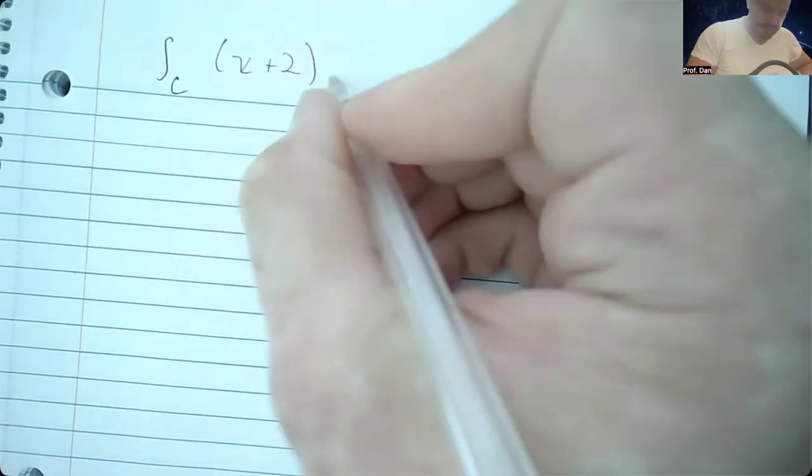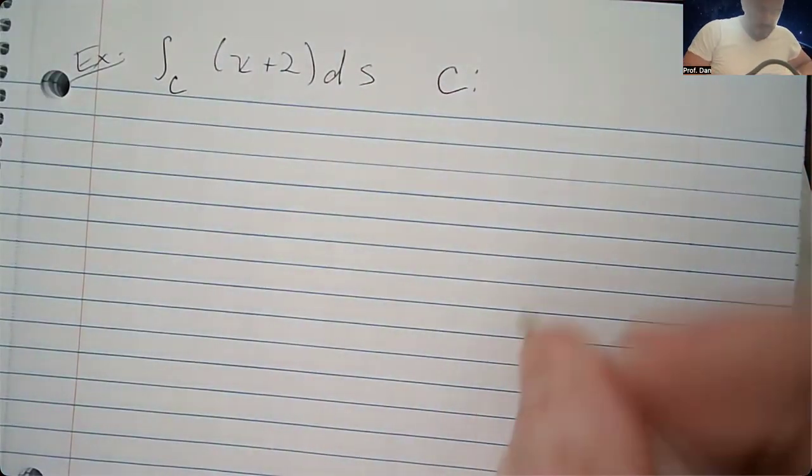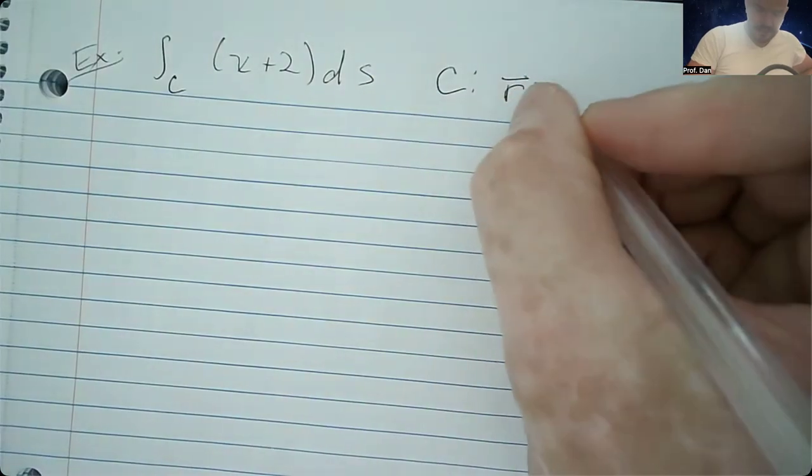All right, so let's say that we want to evaluate the integral over the path C of x plus 2 ds. And we're going to say that C, our pathway, in this other example, is given to us by a vector valued function r.